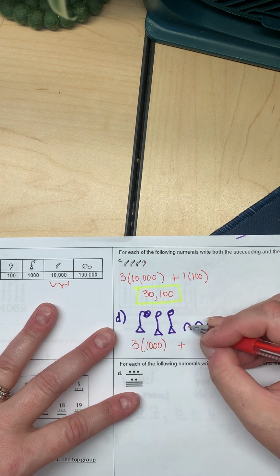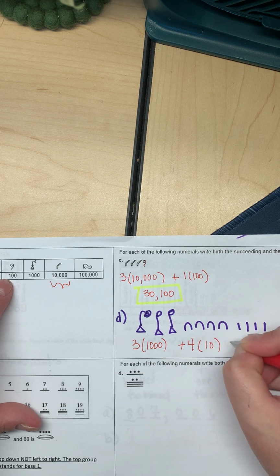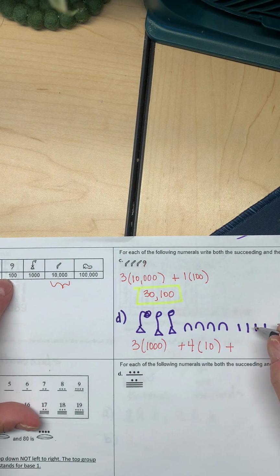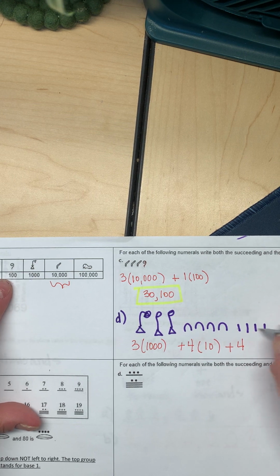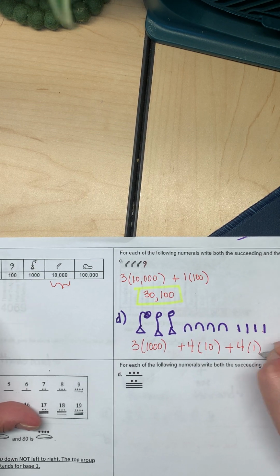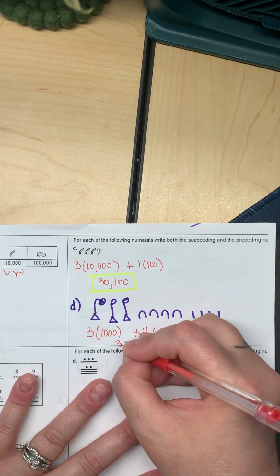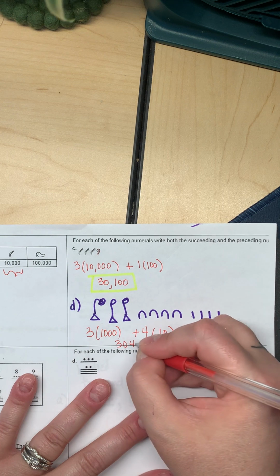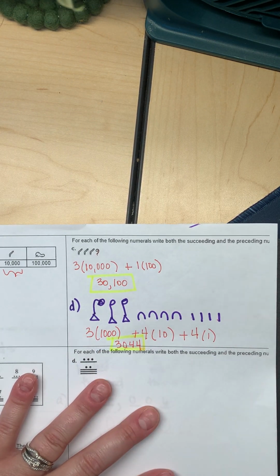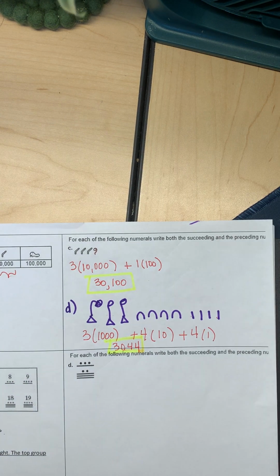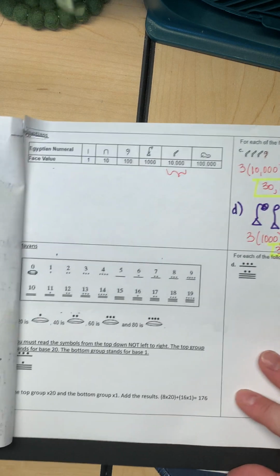Plus there's 4 of these little humpers, and those humpers look like they're worth 10. Then there's 4 little sticks, and those sticks are worth 1. So that makes 3,044. Egyptian is my favorite because it's so simple. It goes with Hindu Arabic really nicely. Okay, let's look at Mayans.